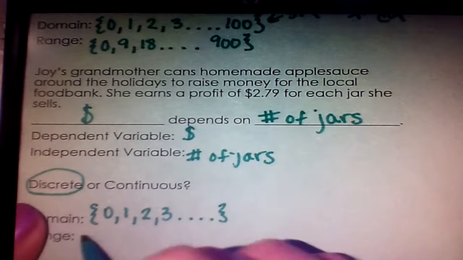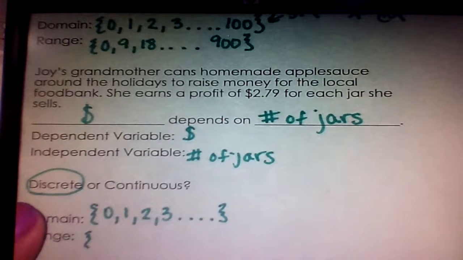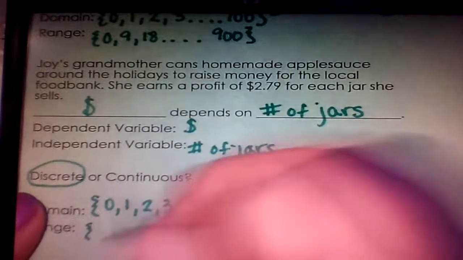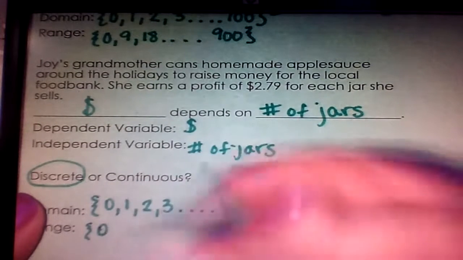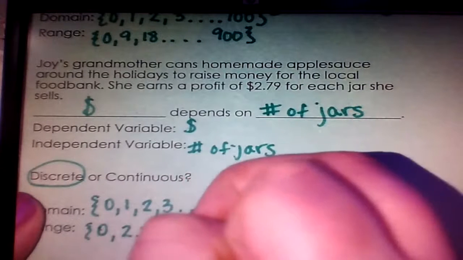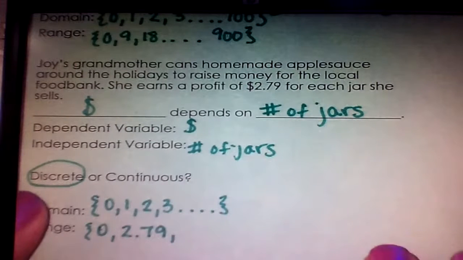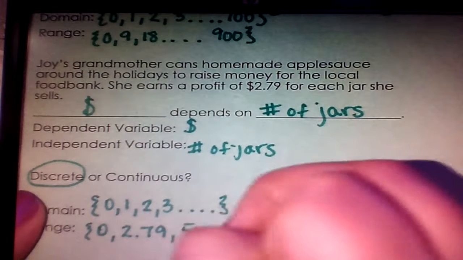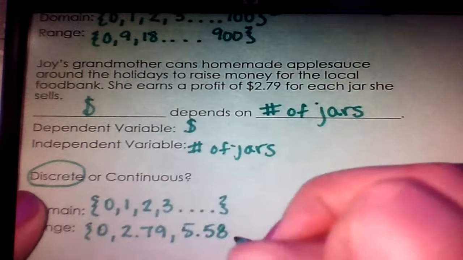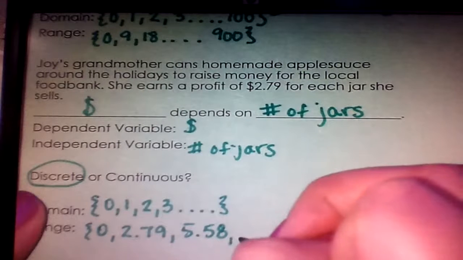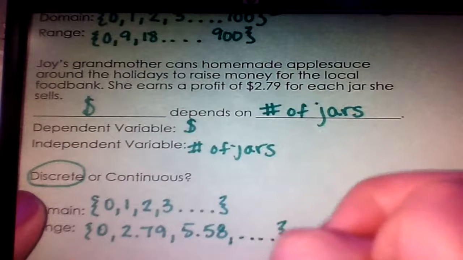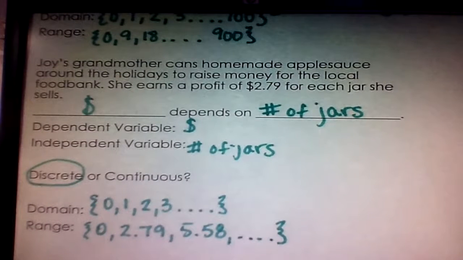Okay? Let's talk about your range. How low can your money go? 0. If I sell 0 jars, okay, $2.79 is for 1 jar. How much do I make for 2 jars? $5.58. Good. Okay. When is my money going to stop? When am I going to stop making money? When I stop selling jars. So my range can continue going in those increments. Okay. But it will never, ever stop.